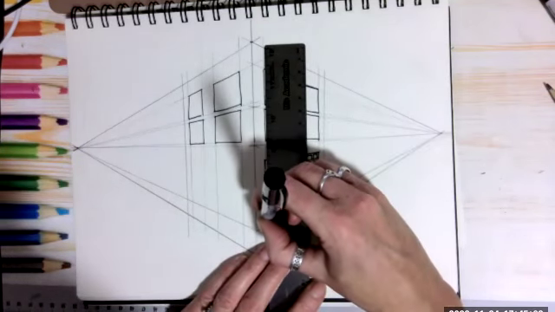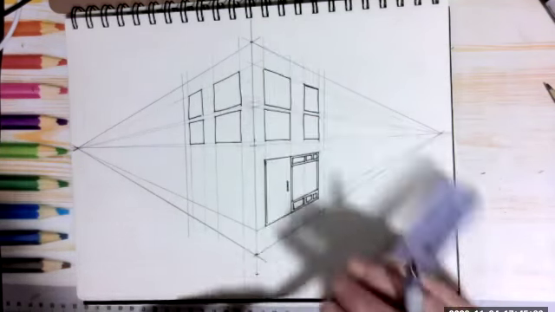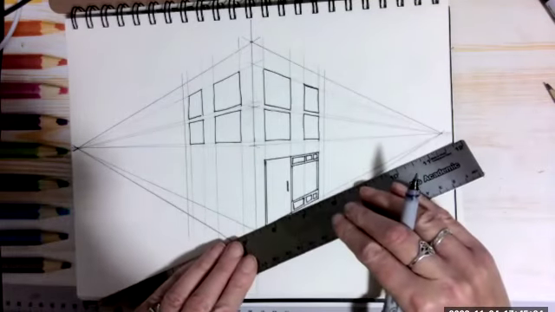I think once you get the guidelines in, you can start having a bit of creative fun with this, you know.